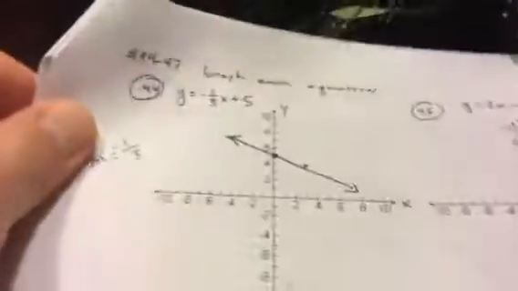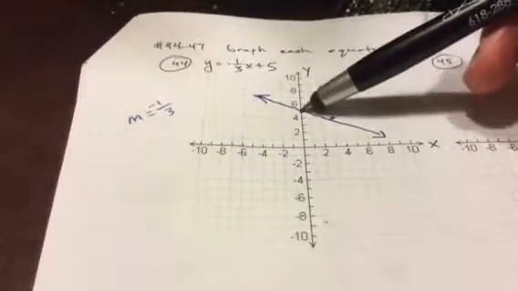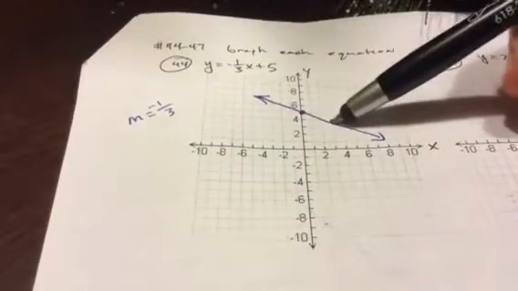Guys, you do not shade here because this is an equation, not an inequality. The y-intercept is 5. You go down 1 over 3, make a dot to that.